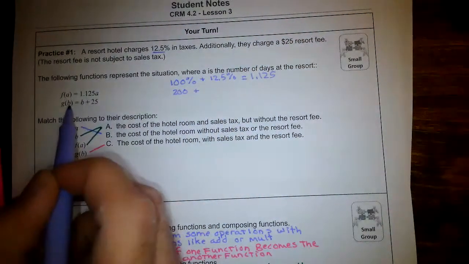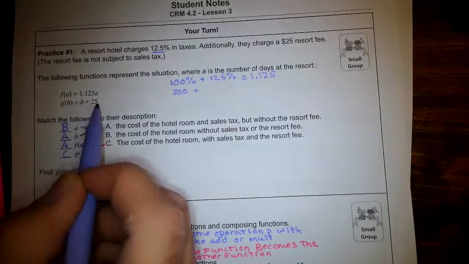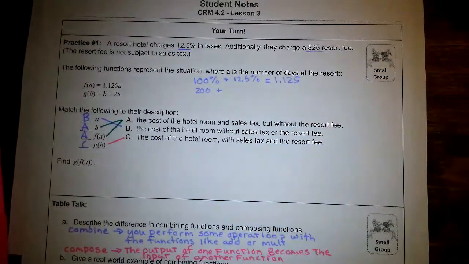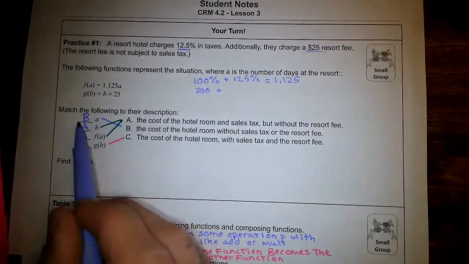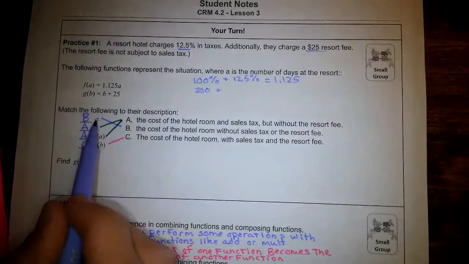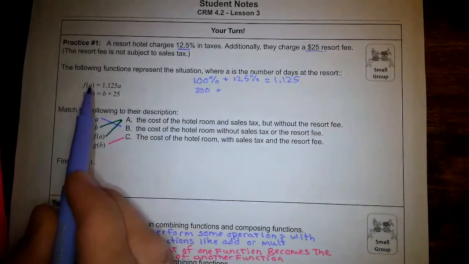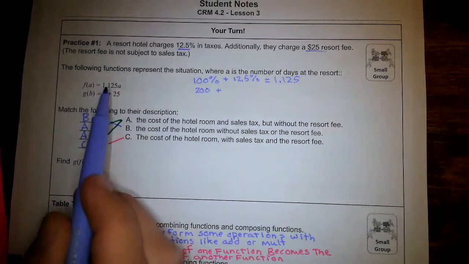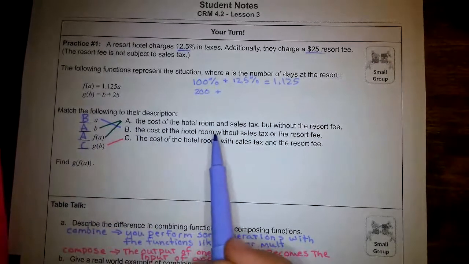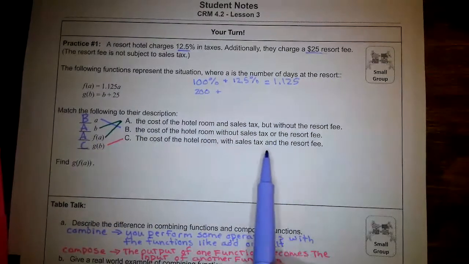Now, g of b is b plus 25, and that's basically just saying the resort fee is 25 bucks. So this one doesn't really want us to solve anything. It's more just talking about the meaning behind all of this. So match the following to their description. It wants us to describe a. A, if we notice, is right here and right here along this function, and that one represents the cost of the hotel room without sales tax or the resort fee.